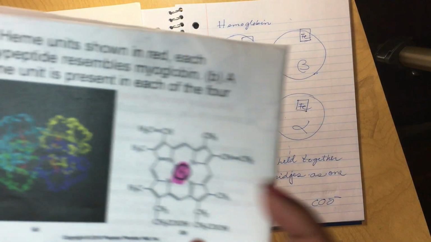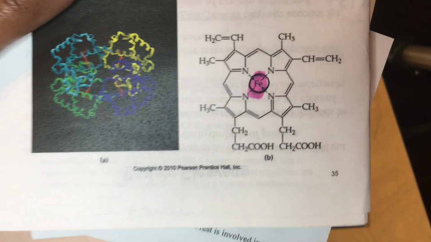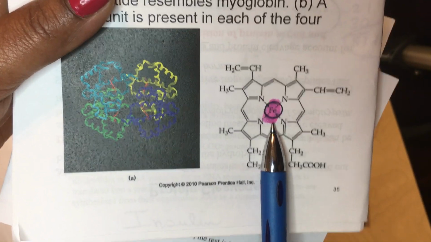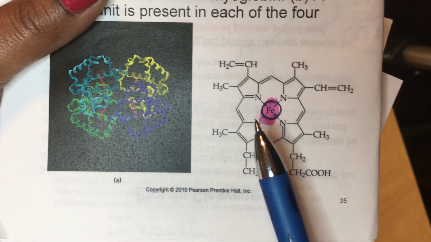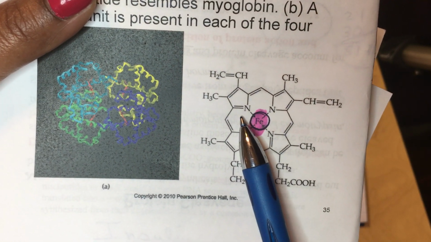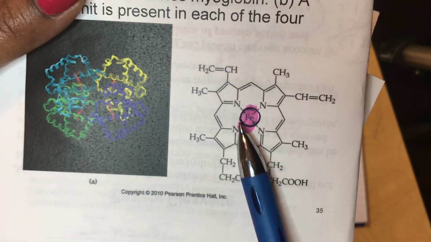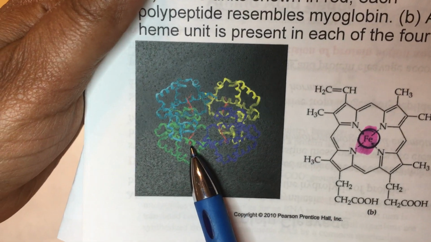I want to show you the structure of the heme. This is where the iron center will be bound to the polypeptide by a histidine amino acid on the bottom, and then the top will be open, allowing access of the molecule of oxygen to bind iron. This is actually the structure that I'm showing you here. It is the structure of hemoglobin.